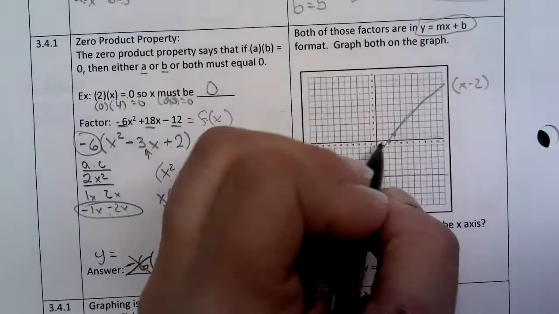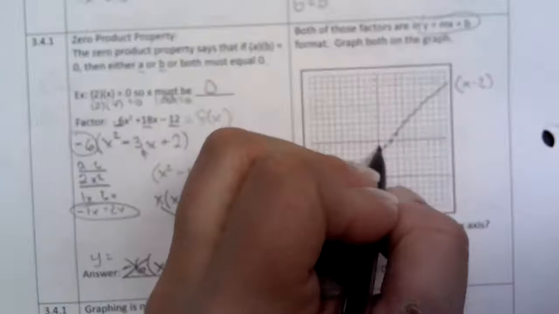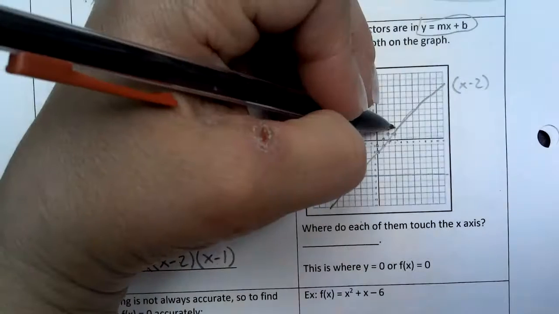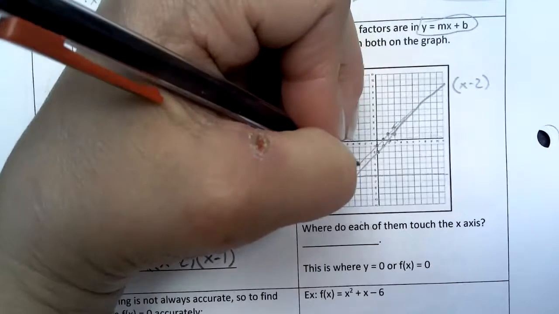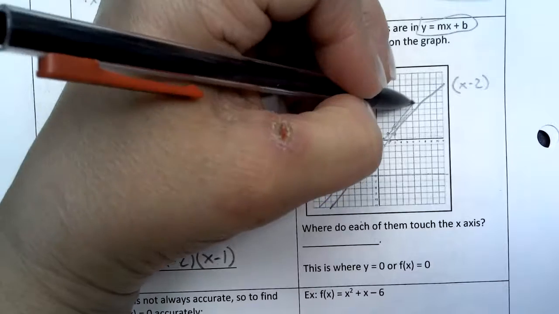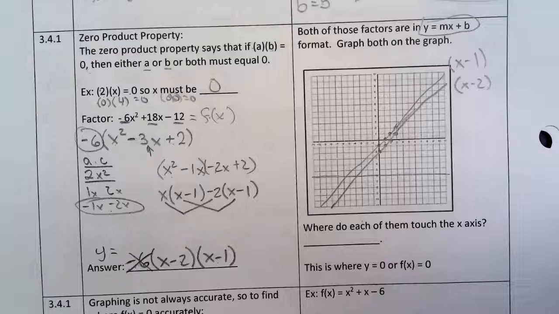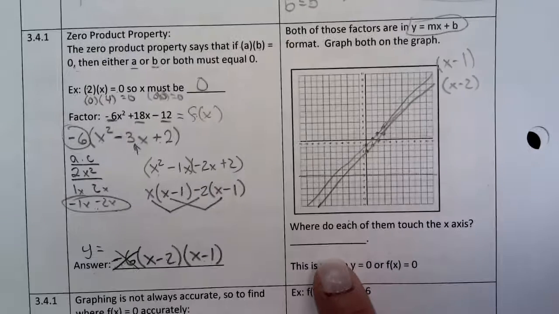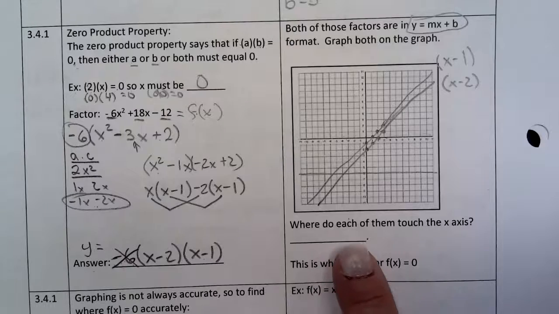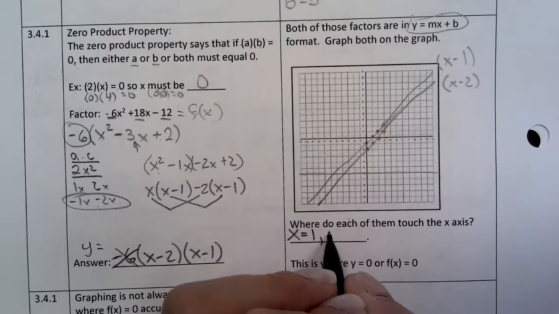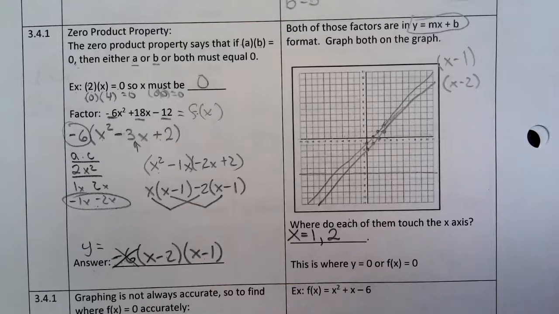And the next one is x minus 1. So I start at -1, up 1 over 1, up 1 over 1, up 1 over 1. Okay, and I can sketch that one in. So this one is my x minus 1. And it says, hey, where do each of these touch the x-axis? Well, they touch at x equals +1 and x equals +2.